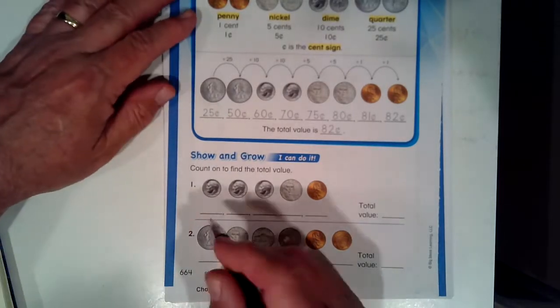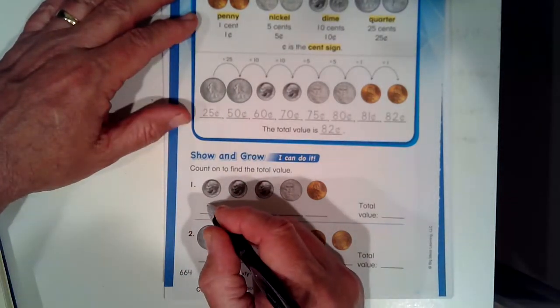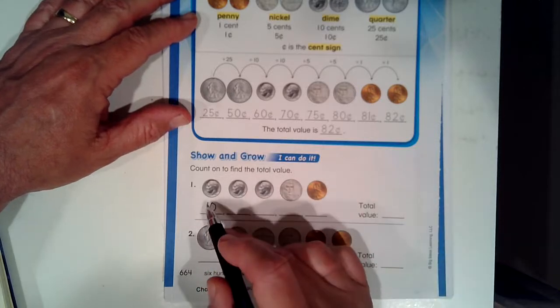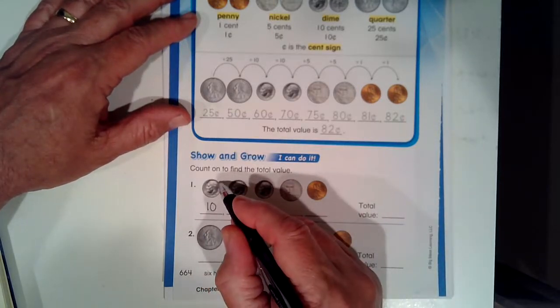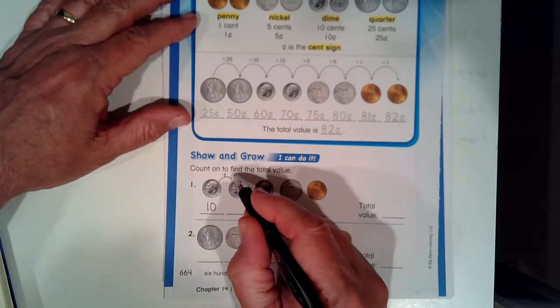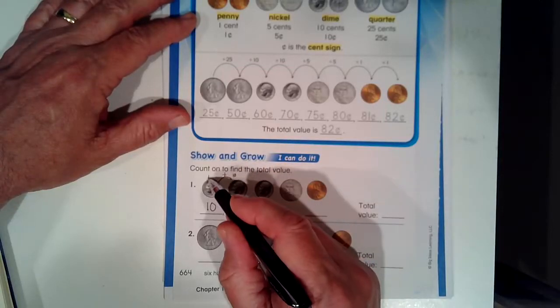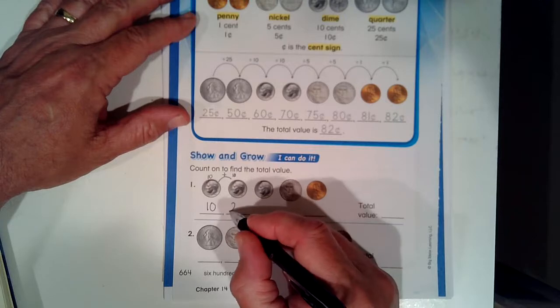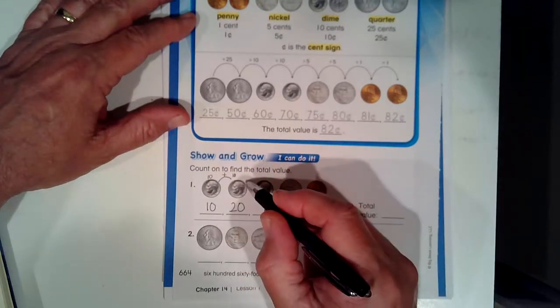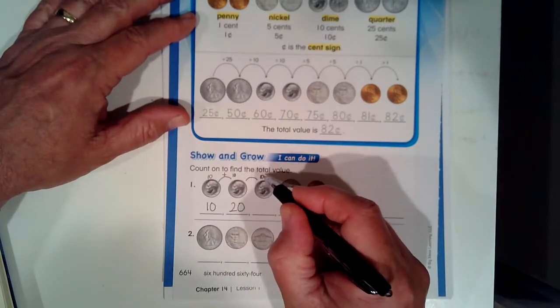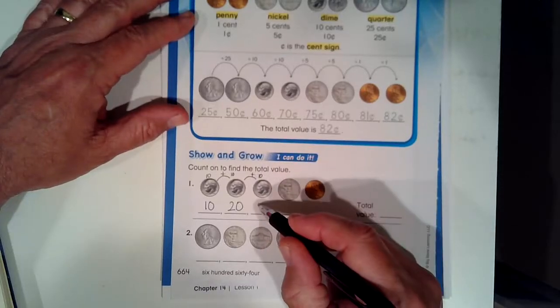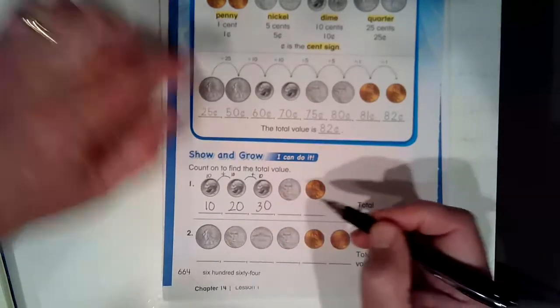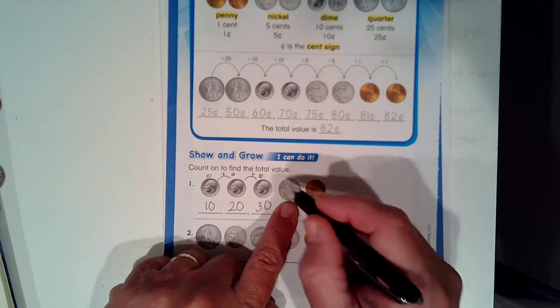Let's do that here. I have 10 cents, and if I add another 10, this is 10. I'm adding another 10, makes it 20. And then I add another 10, makes it 30. This is, you're right, a nickel.